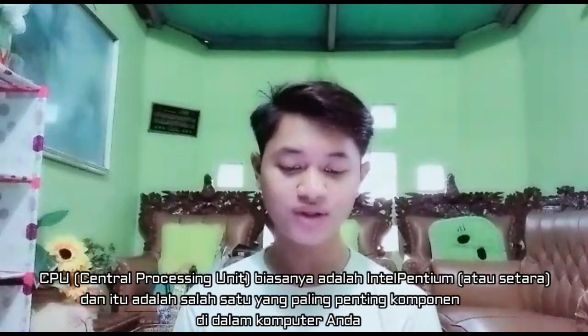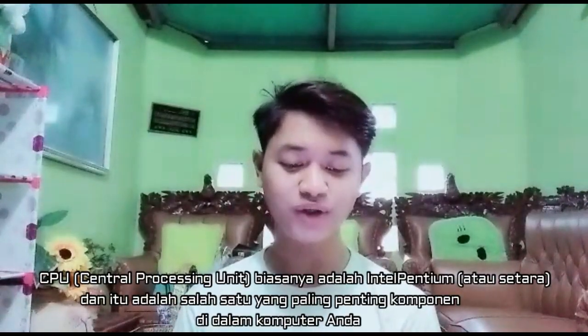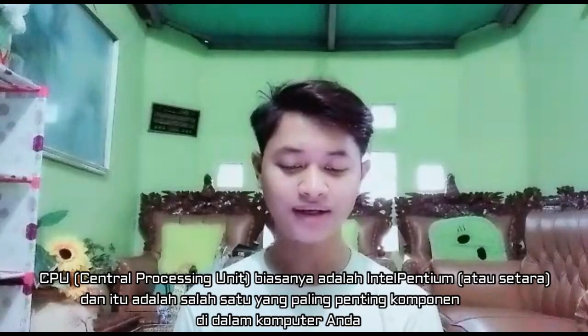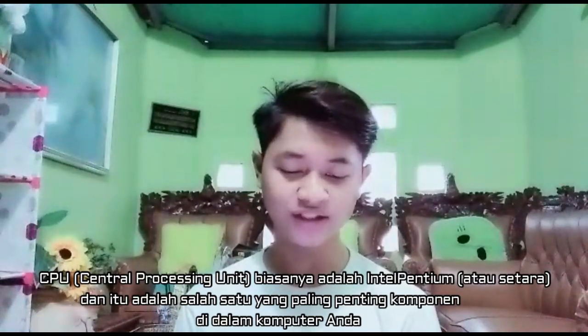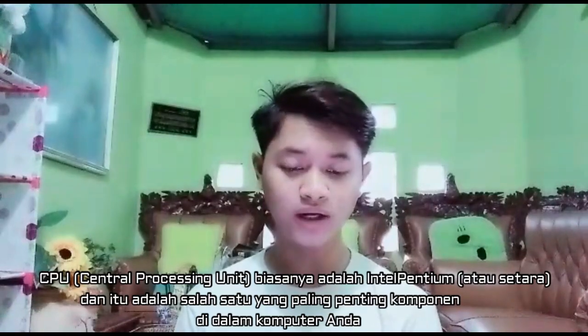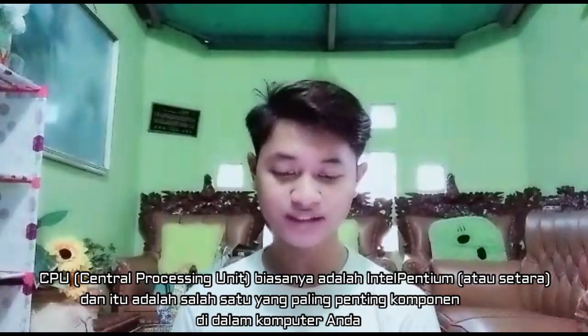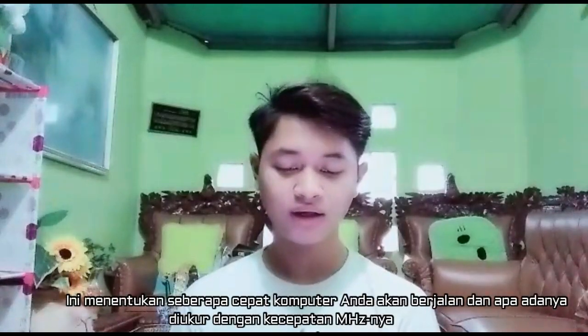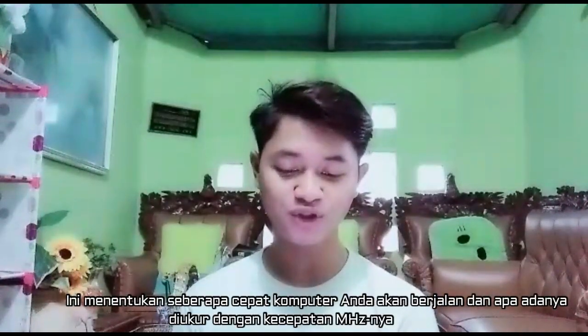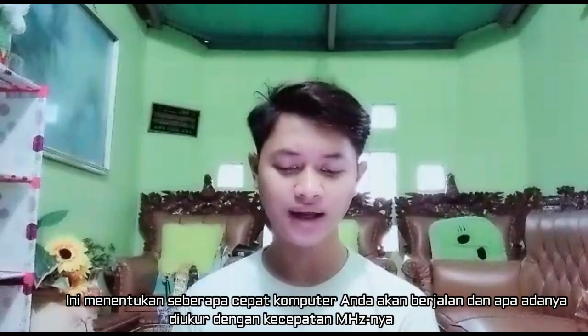The CPU, Central Processing Unit, is normally an Intel Pentium or equivalent, and it is one of the most important components within your computer. It determines how fast your computer will run and is measured by its megahertz speed.